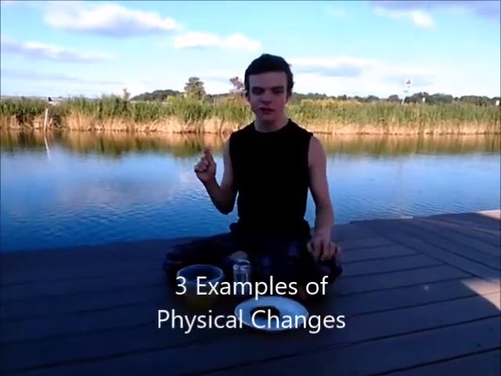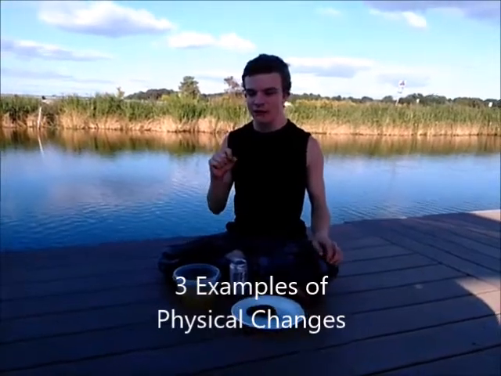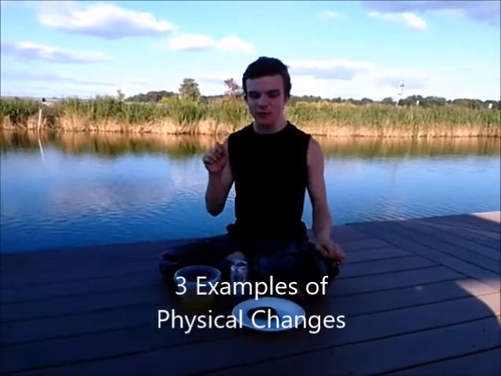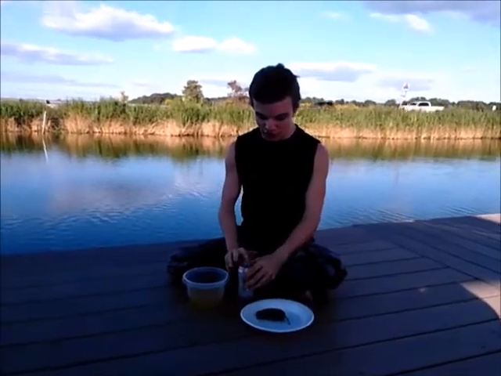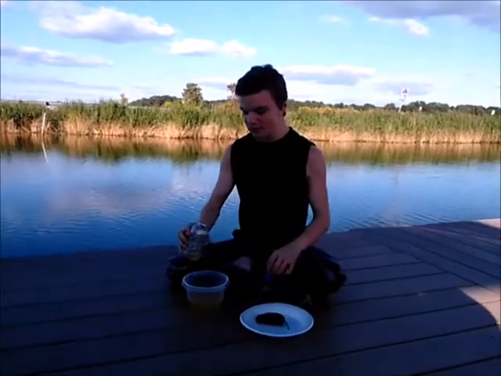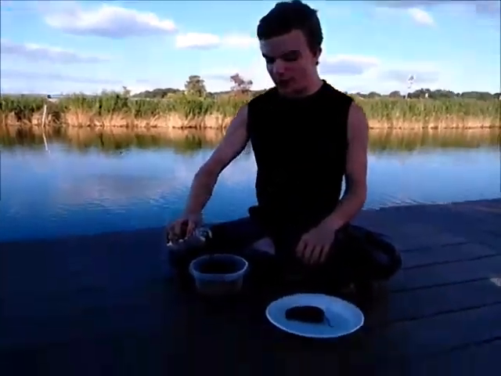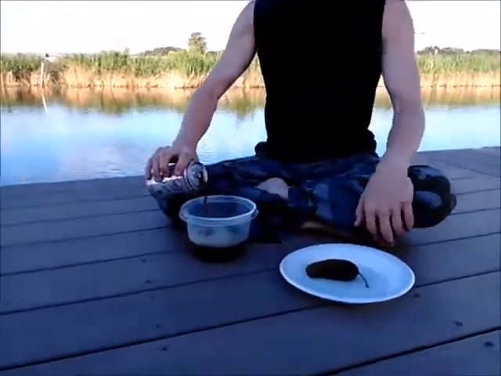Okay, back again, and here I'm going to show you 3 physical changes. But first of all, a physical change is where an object changes its shape and form, but the atoms are still the same and nothing is created. First example I'm going to show is that I'm going to mix this Diet Dr. Pepper with the pickle juice here.